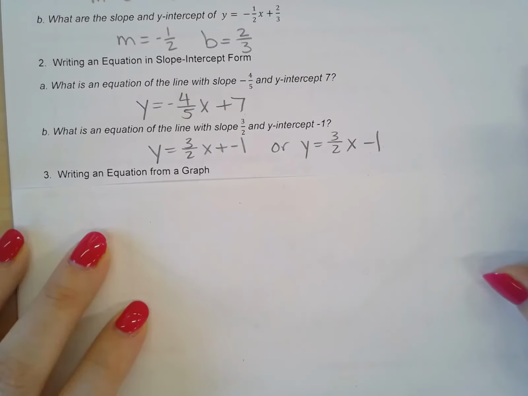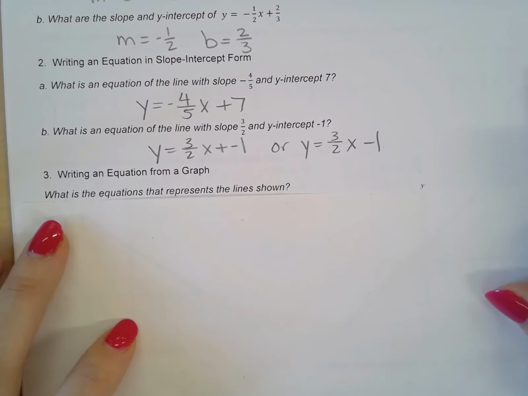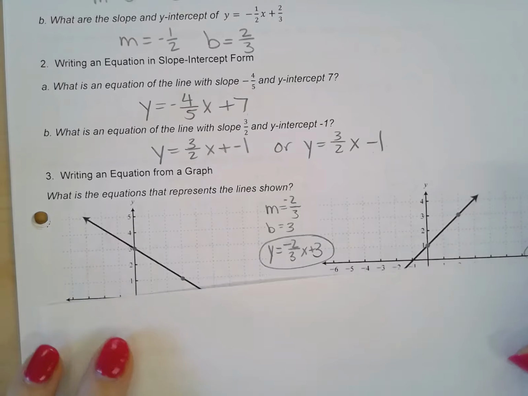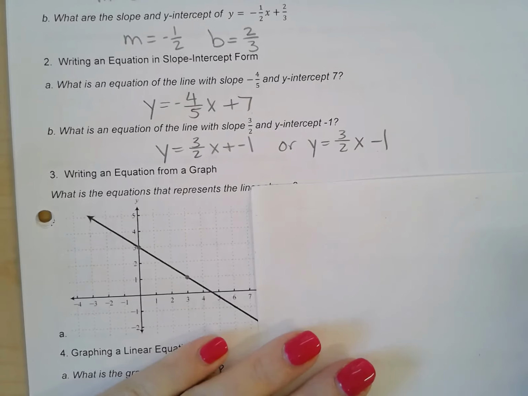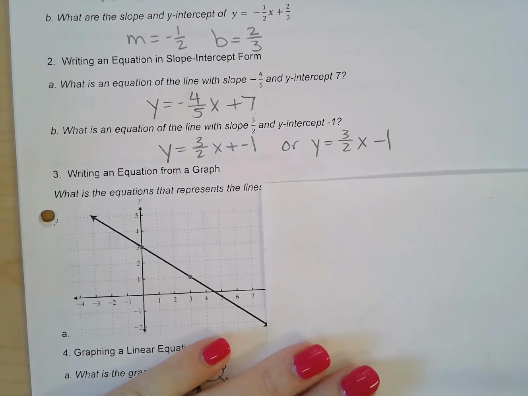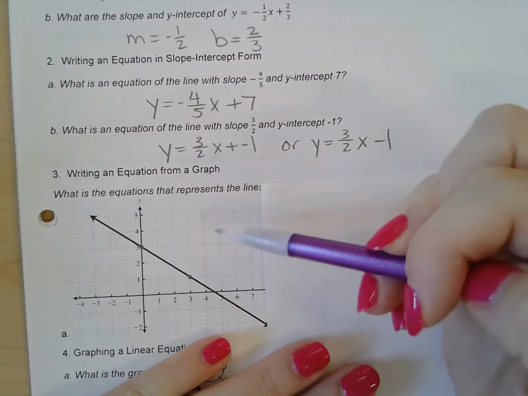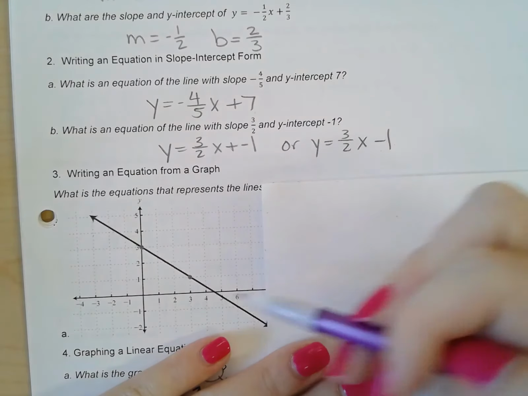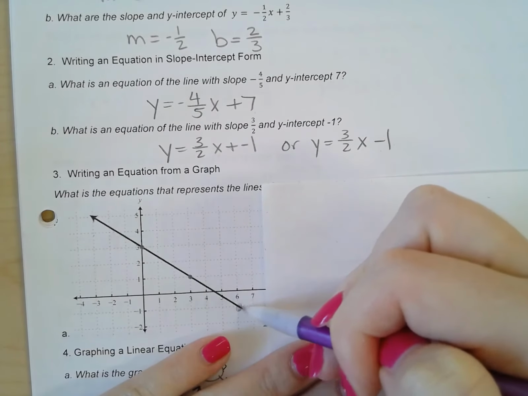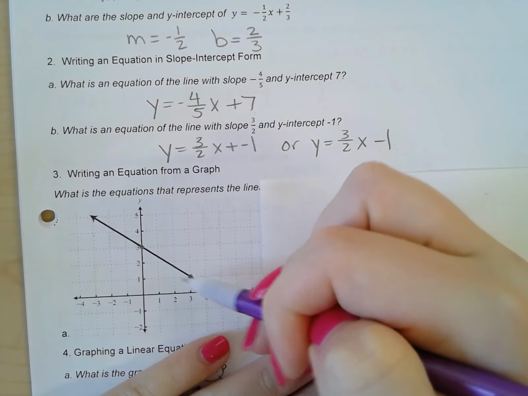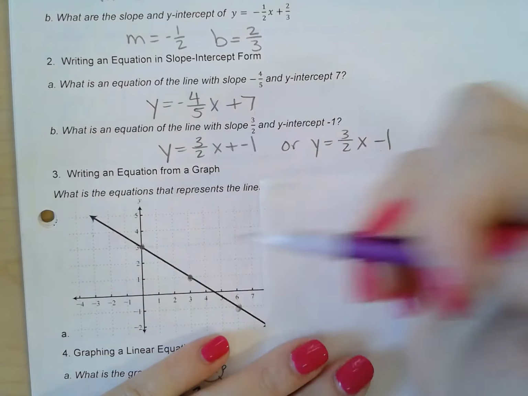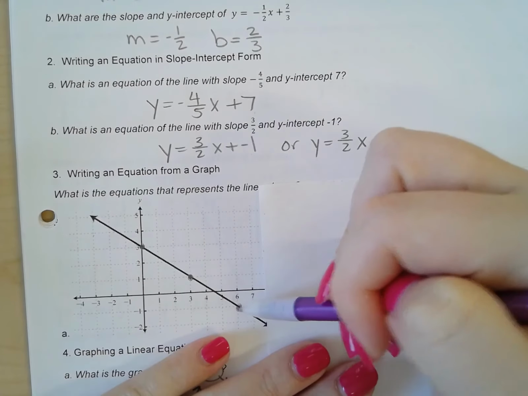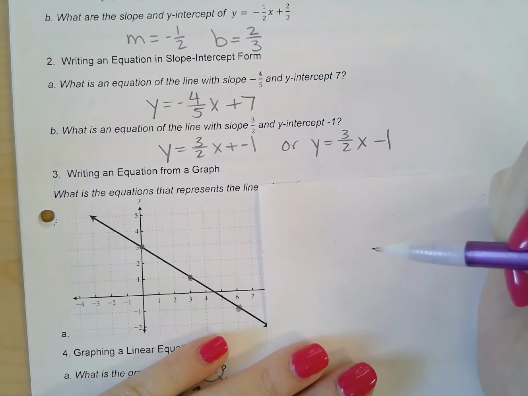Number 3, writing an equation from a graph. What equation represents the line shown? They'll give you some graphs. For this first one, you want to find 2 good points on this graph. By good points, I mean where the line matches up with a crosshatch exactly. So here might be a point, here's a point, here's a point. Okay, so they line up nicely with whole numbers on the graph.